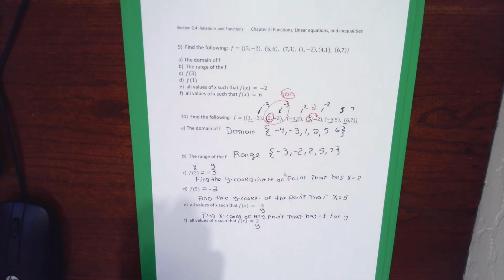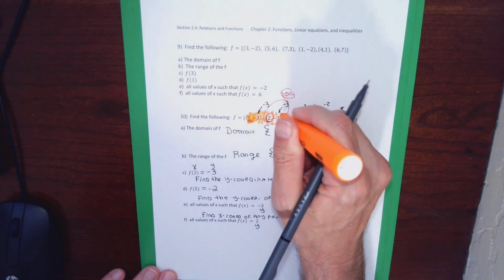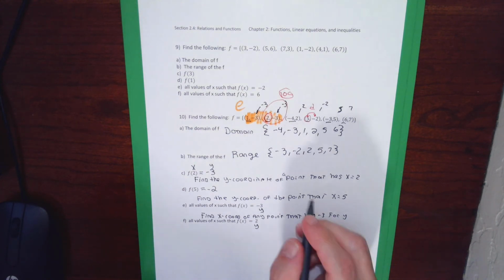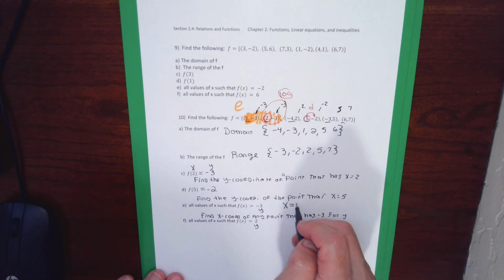And when I go to answer this question, I have to be careful because sometimes there's going to be duplicates, and that's the case here. Part E of number 10 calls out both of those points because both of those points have -3 for the y's. My answer to part E would be x equal to 1 and x equal to 2.